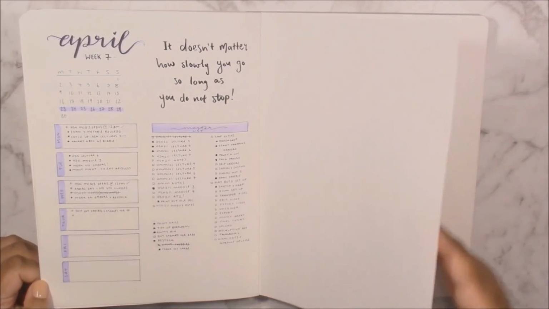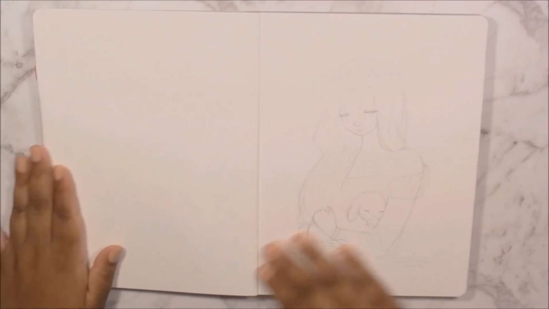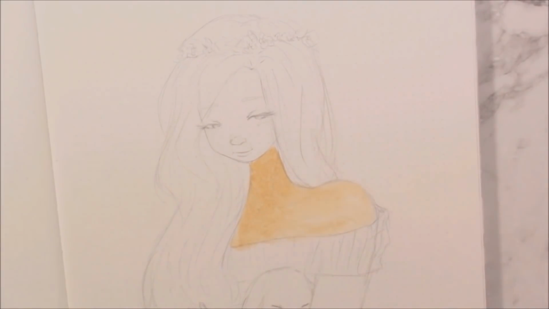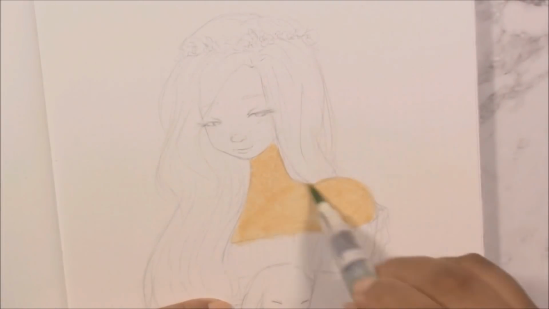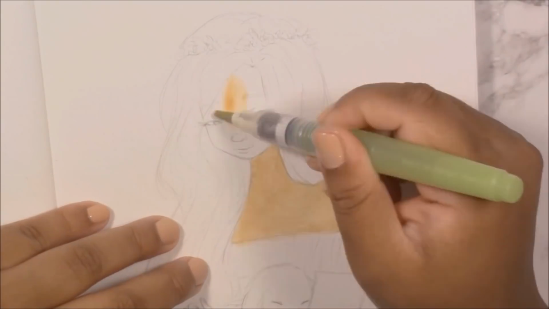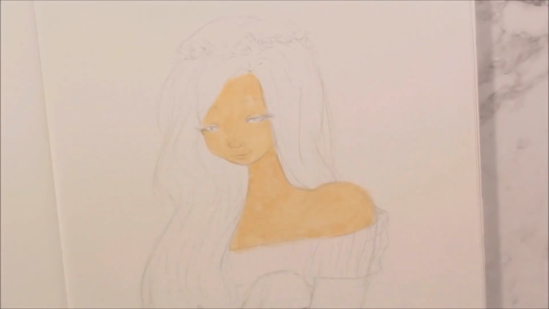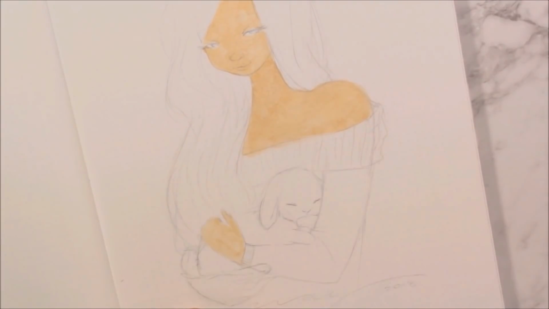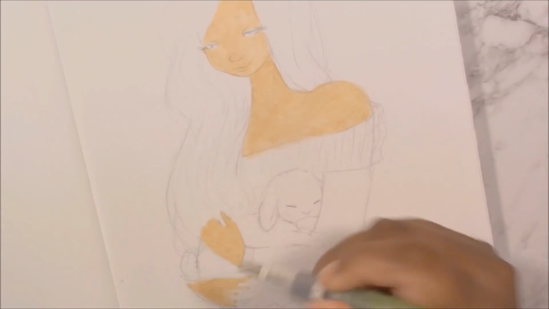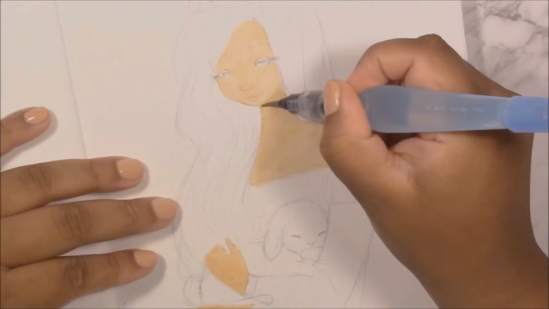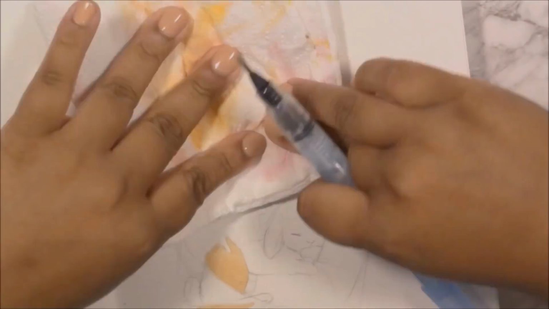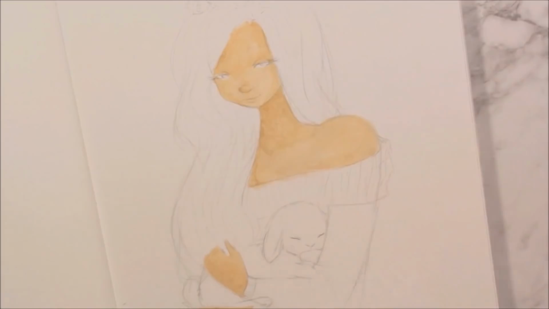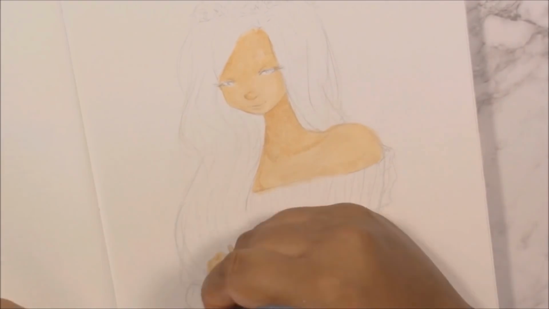And with that said, let's begin May's cover page. For this month, I am going with an autumn theme. I live in Australia, so it is currently autumn at the moment, even though it doesn't really feel like it. I wanted to incorporate the colors of autumn and the changing of the leaves into this month, just because it's the last month of autumn and I really wanted to do it in my bullet journal.